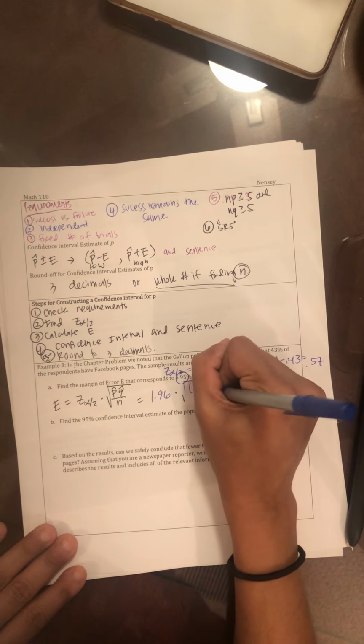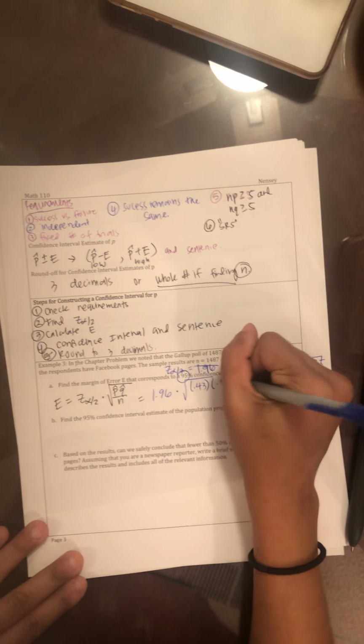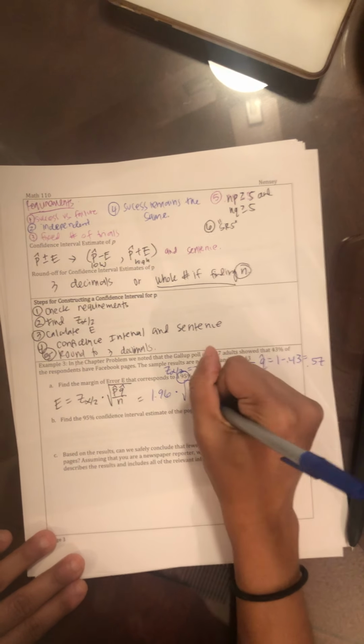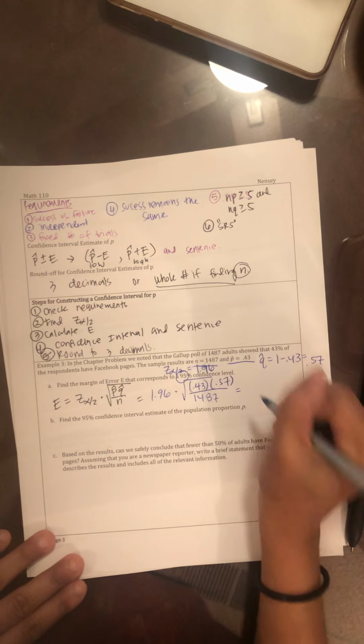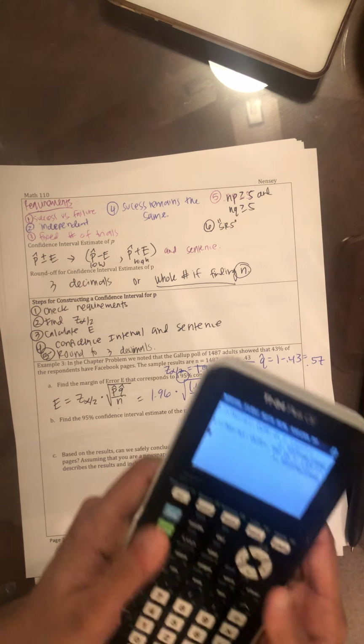Times our Q hat, which was 0.57, all over our N, which is 1,487. I'm going to use my calculator, and remember, we're rounding to 3 decimal places.